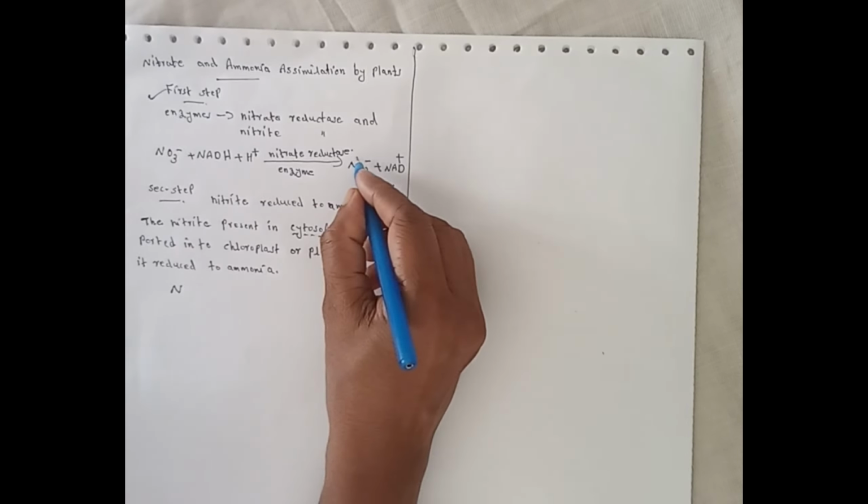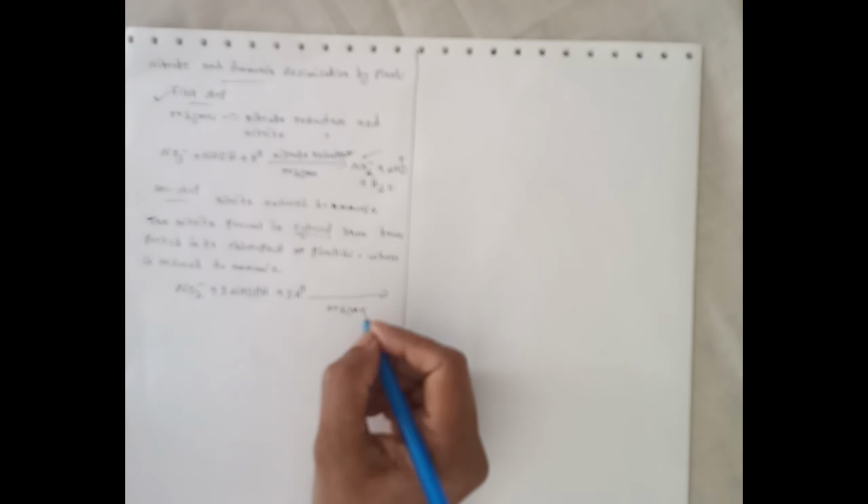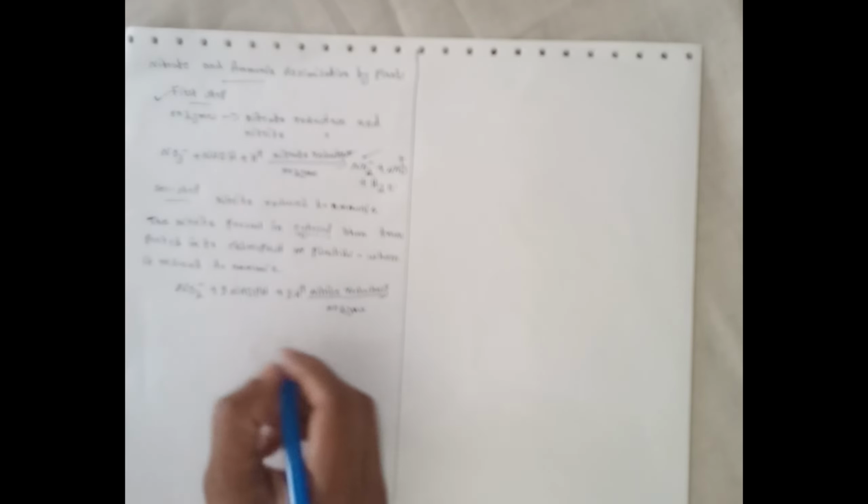We can write the formula: NO2 minus plus 3 NADPH plus 3 H plus, with the help of the enzyme nitrite reductase, is converted to NH3, ammonia, plus 3 NADP plus molecules.